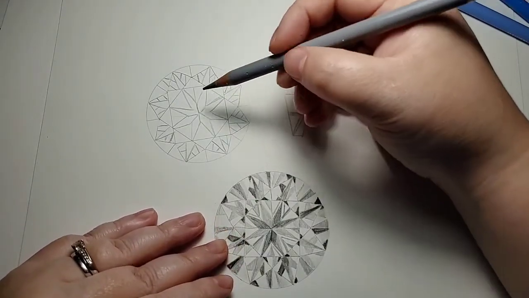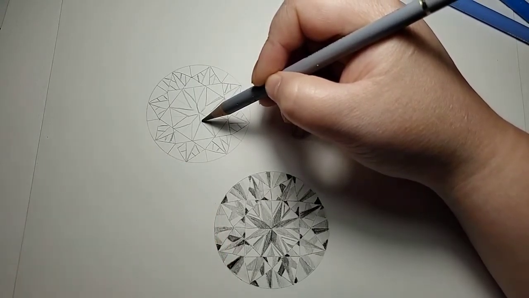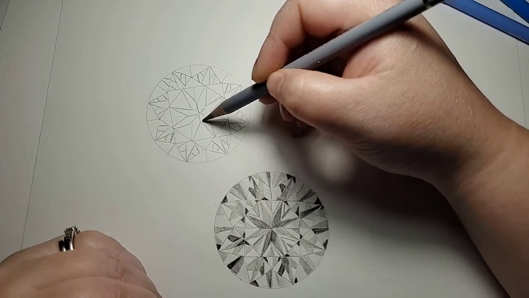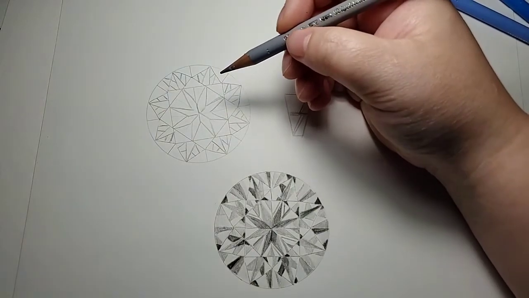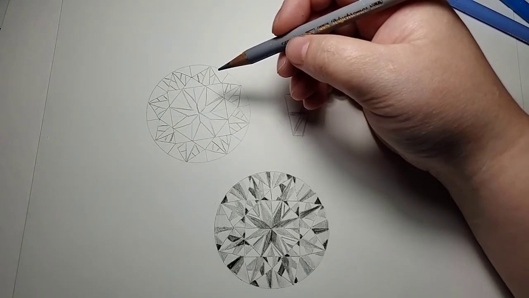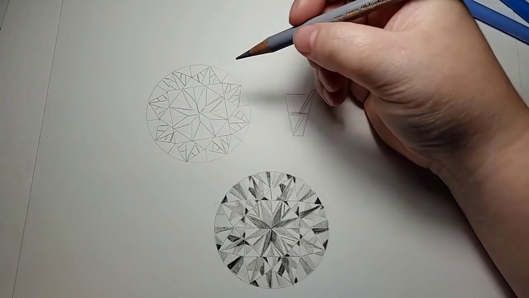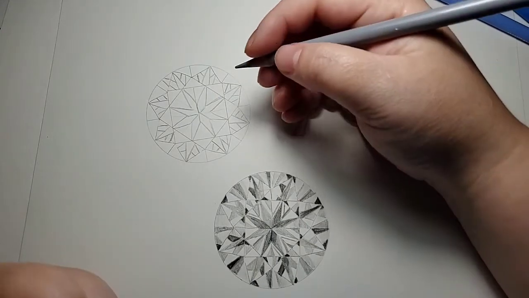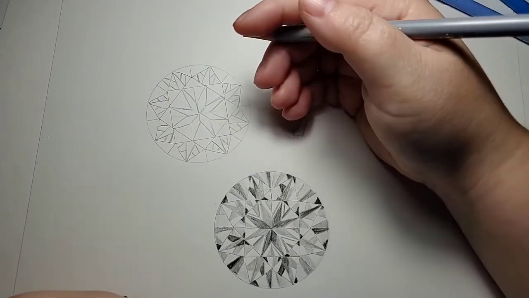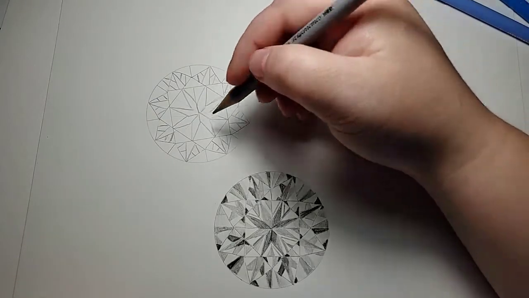But as far as color goes, it's just everything's gray. I prefer to have lots of variation in my gray. You can use warm grays, cool grays, whatever. And then you come in afterwards and add your really, really super darks, your black, on top of that, to really make it pop.